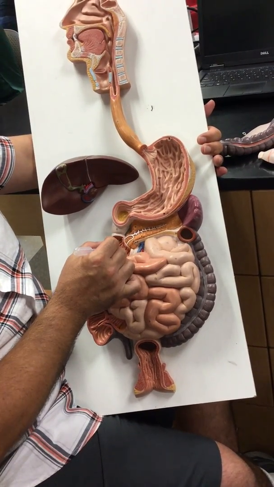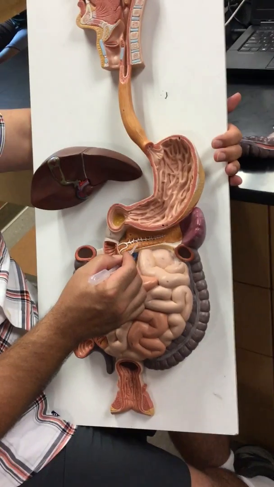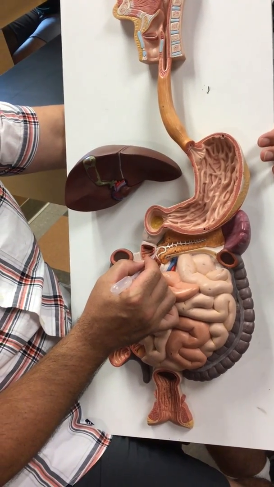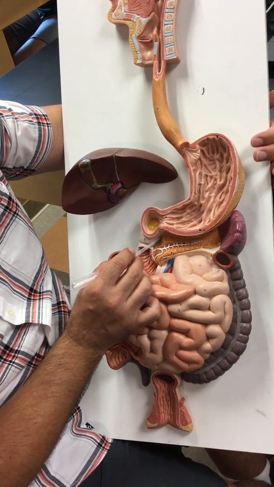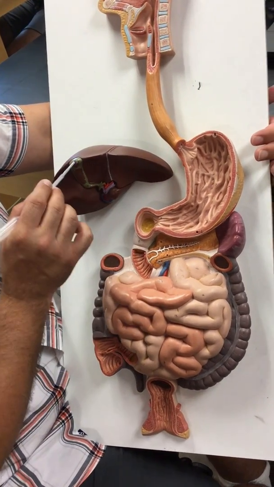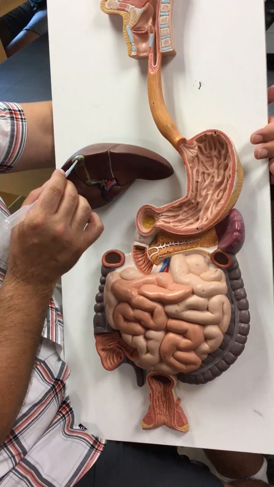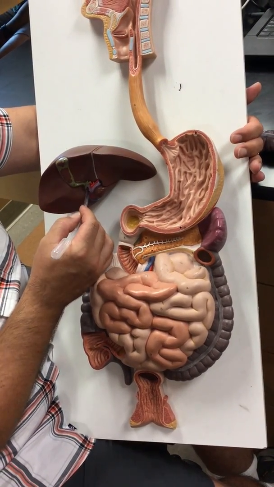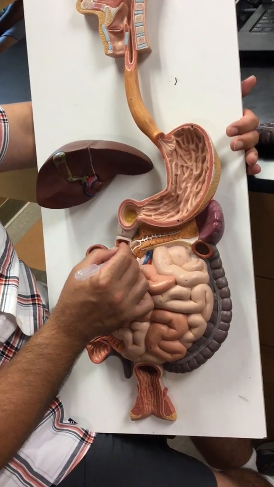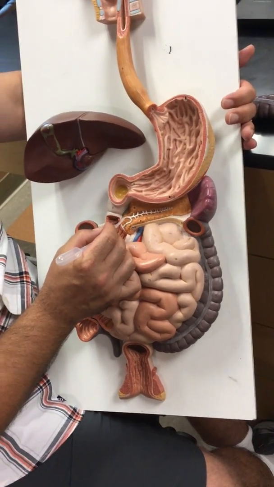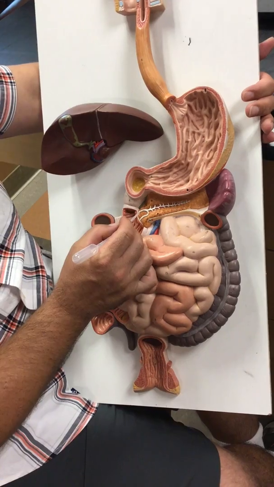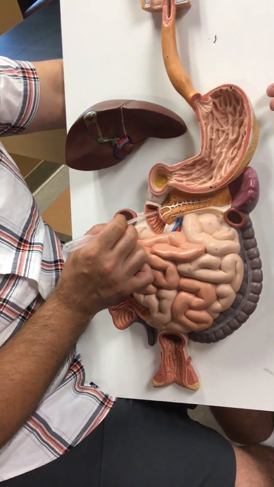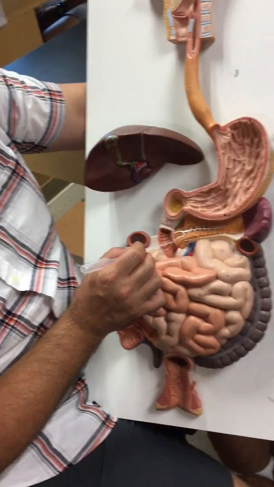Here in the duodenum, we're going to be met with secretions from the pancreas through this pancreatic duct and the accessory duct, as well as the common bile duct bringing bile from the gallbladder, cystic duct, common bile duct, which will join with the pancreatic duct at an area known as the hepatopancreatic ampulla. You can't see the major duodenal papilla on this model, but it's right here.